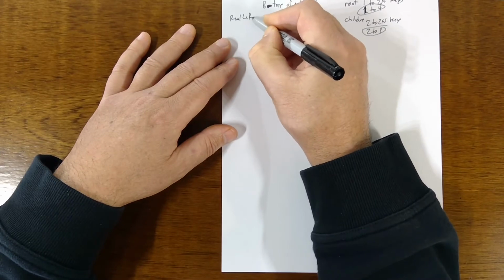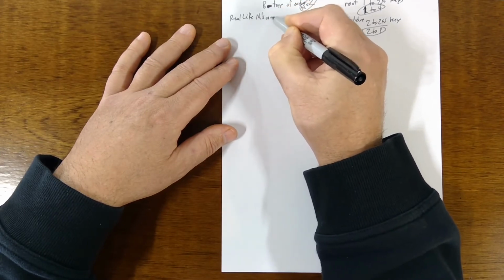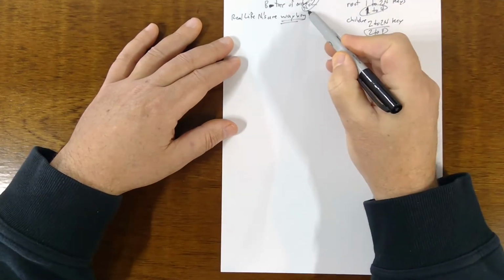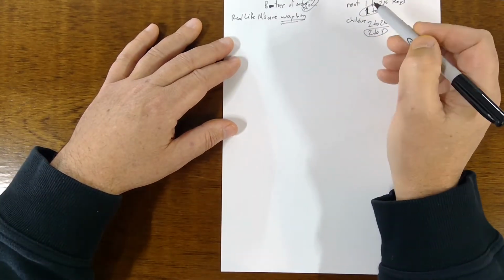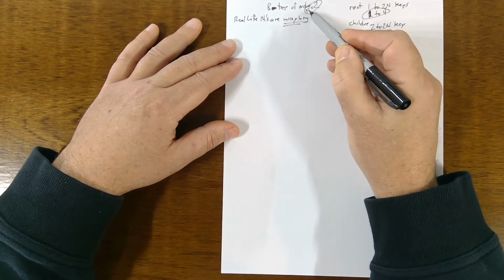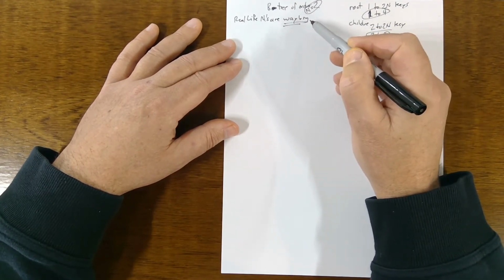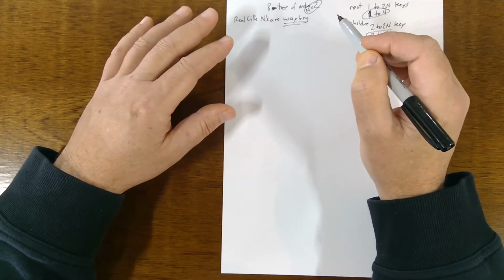And keep in mind that in real life, the n's are way big, like a zillion or something. And it may take up a big chunk of a disk drive. They might not even fit into memory.